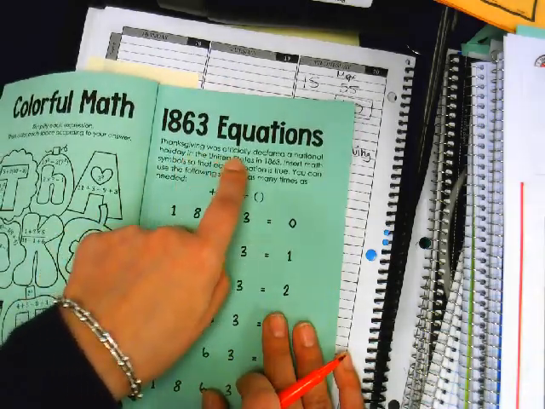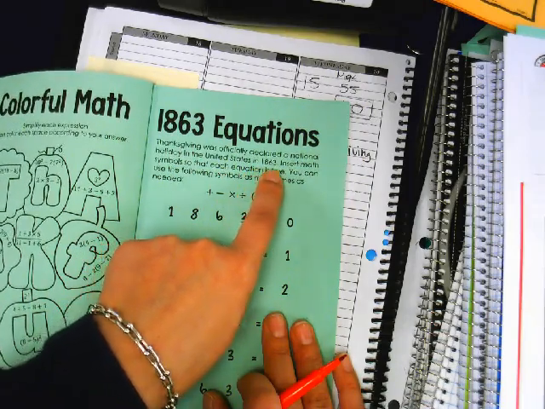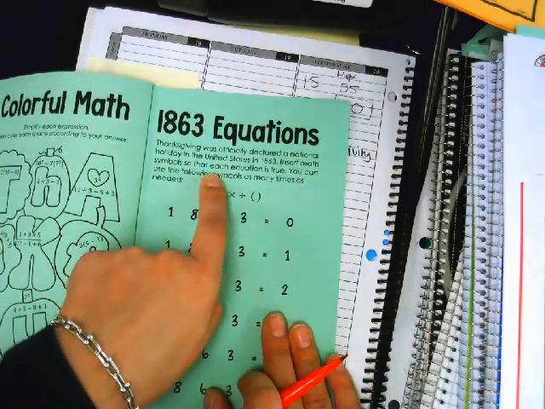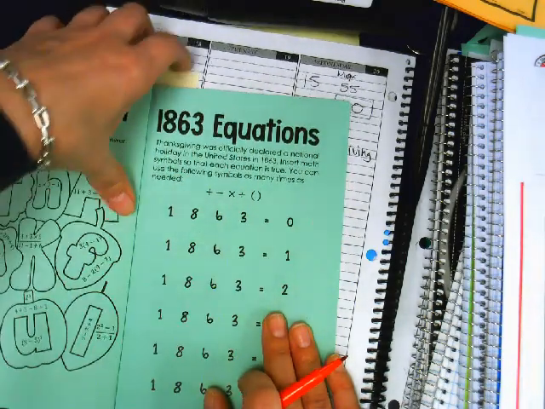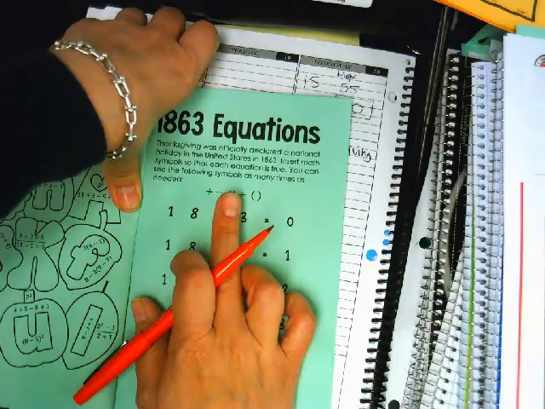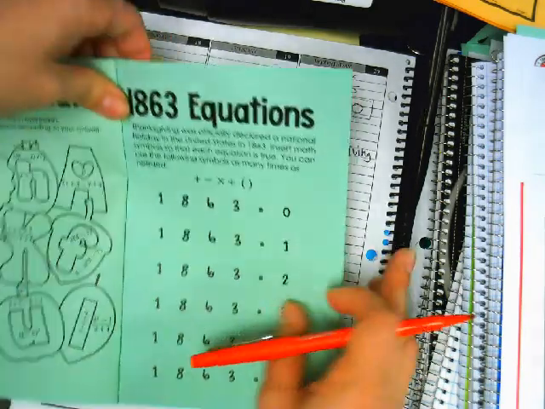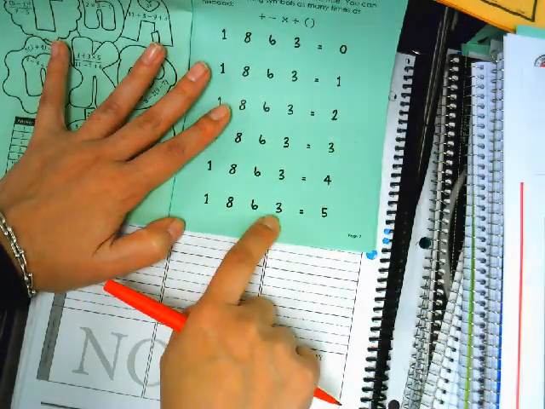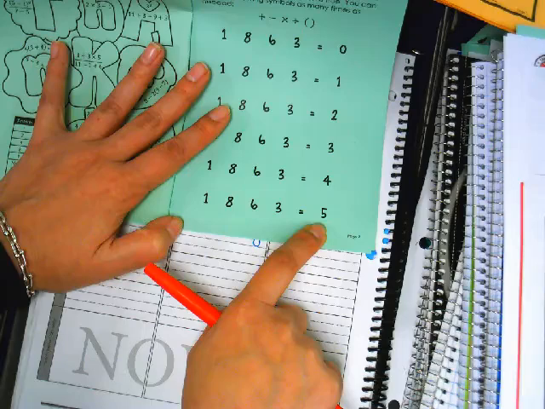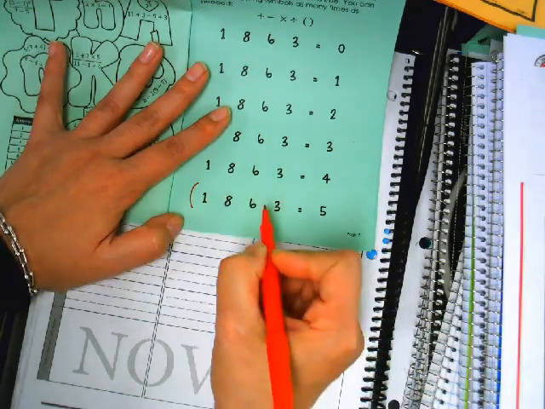Okay. 1863 equations, next page. Thanksgiving was officially declared a national holiday in the United States in 1863. Insert math symbols so that each equation is true. You can use the following symbols as many times as you want. So you're going to put a plus, minus, multiply, divide, parentheses in any order to make these true. I'll do the last one for you. So the last one, I'm going to take these numbers and make it equal to 5. Here's one way. I'm going to put parentheses around the 1, 8, and 6.